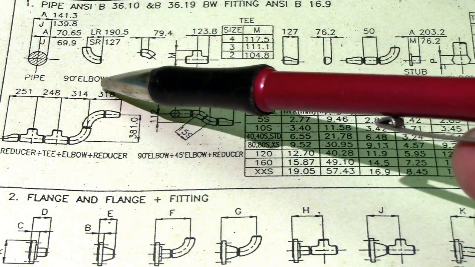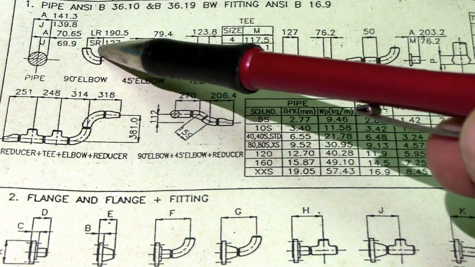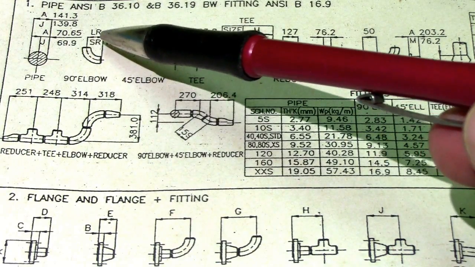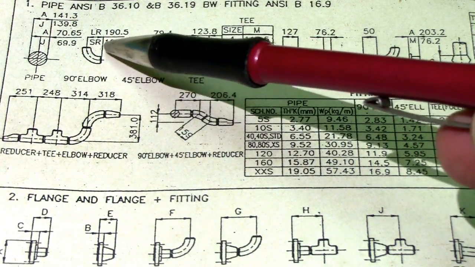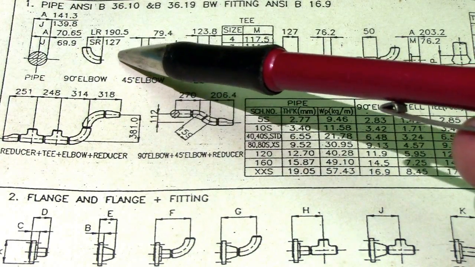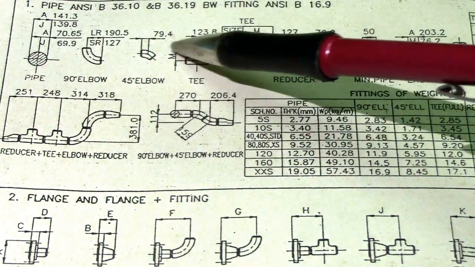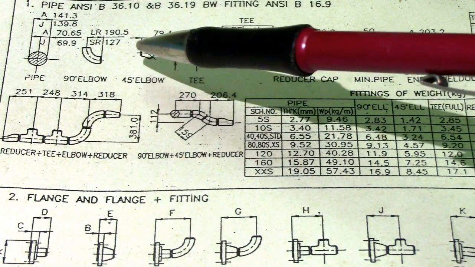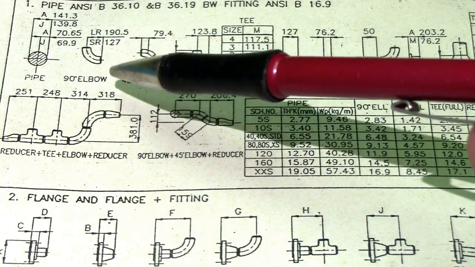Okay, next for the elbow, so this is 90 degrees elbow. They have LR and SR. So LR is long radius and SR is short radius. In LR we have 190.5, SR 127. Okay, so this is 45 degrees, 79.4. So this is for 5 inch. Okay, 5 inch, 125 millimeter.